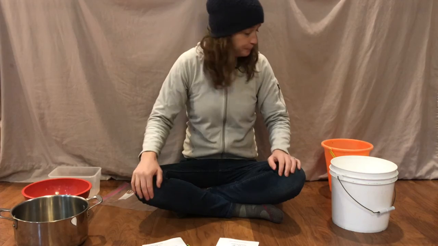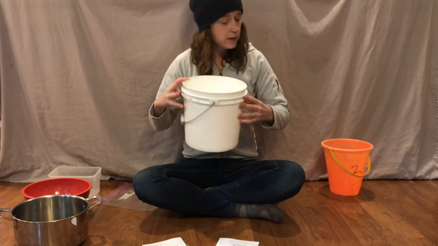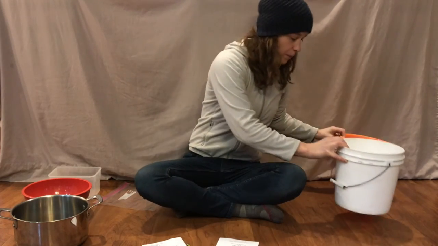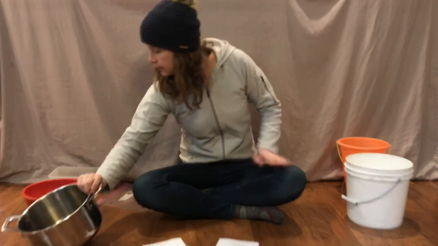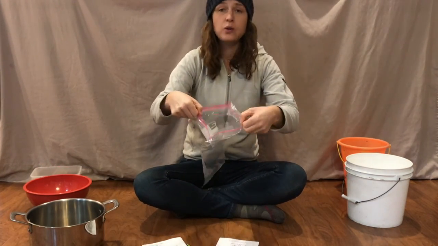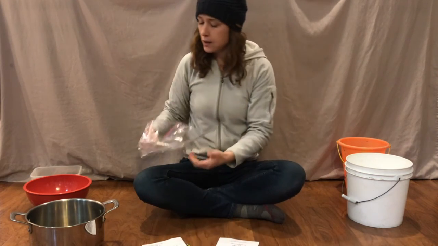Here's what you need. At least one bucket, preferably 2 buckets. And if you don't have a bucket around, anything that holds water will work. So if you have a pot or a bowl or a plastic container of some sort, and even a plastic bag will work in a pinch, although it can get a little messy.